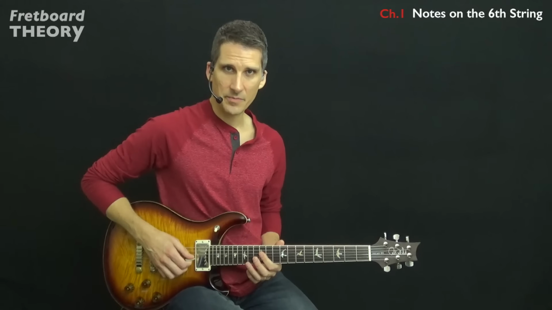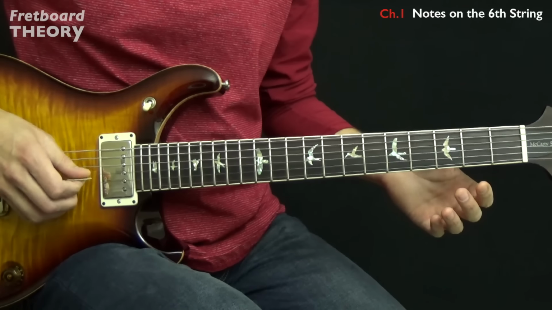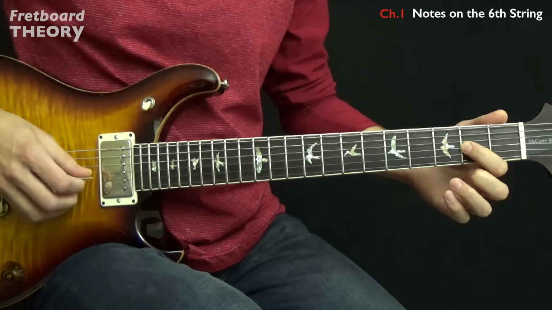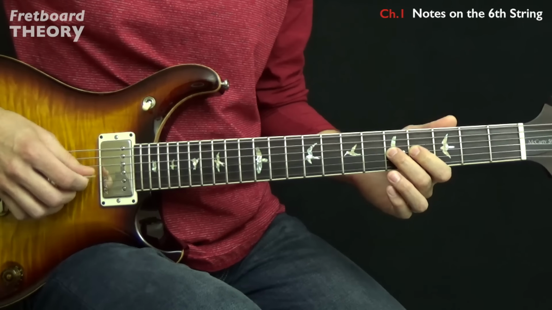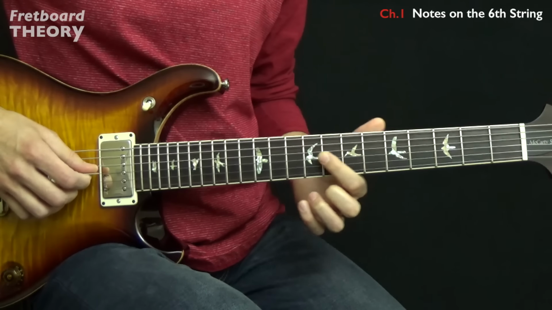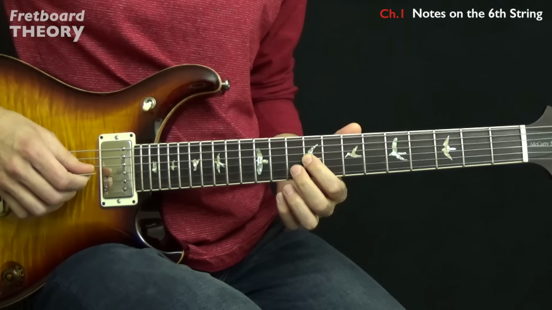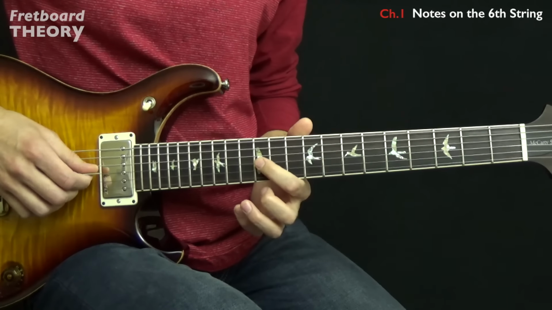You can do the same thing beginning on the open third string G. G to A is a whole step. A to B is a whole step. B and C are right next to each other. C to D is a whole step. D to E is a whole step. E and F are right next to each other. And F to G is a whole step.